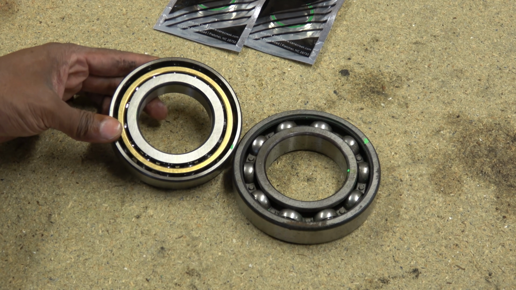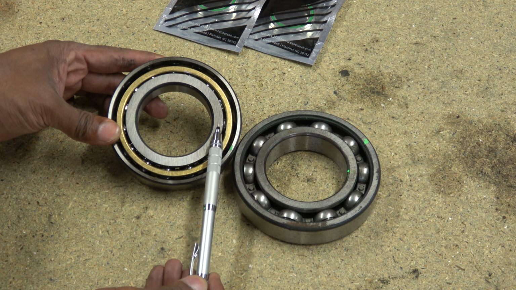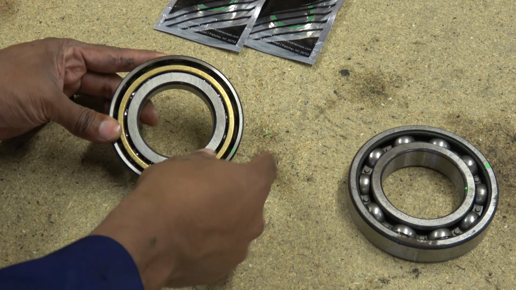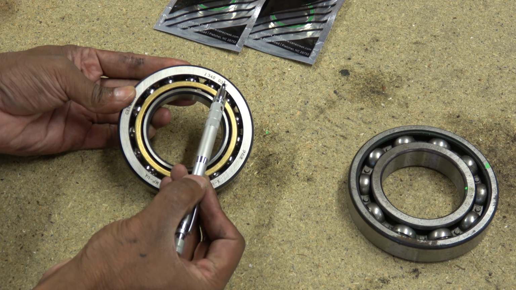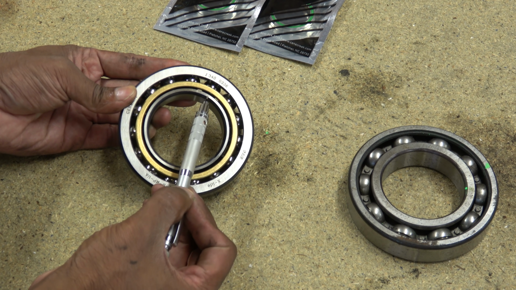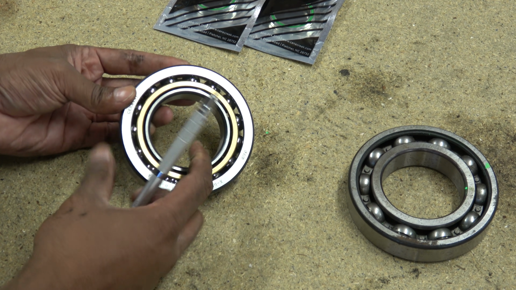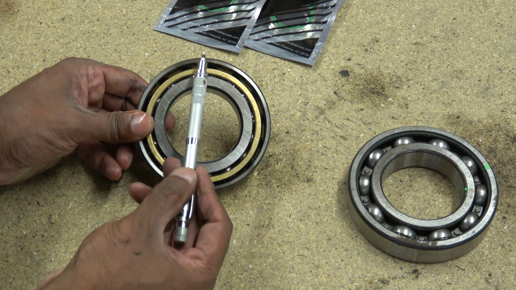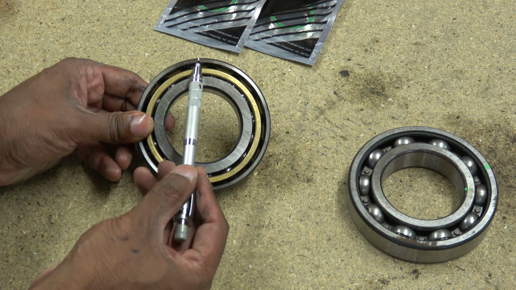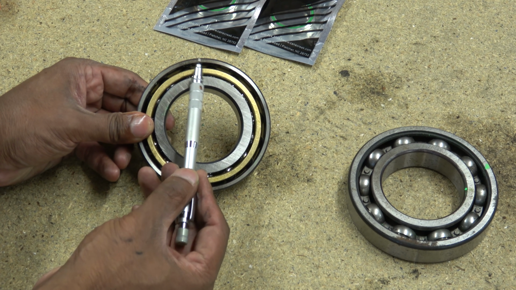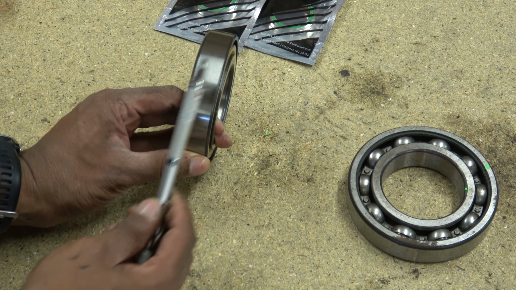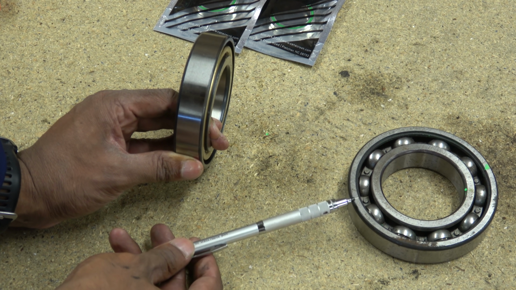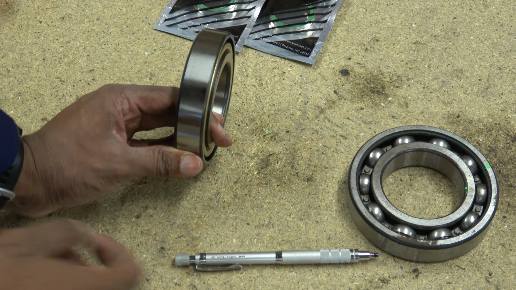Just before we chop this up, this is what you probably regard as the back of the bearing. You can see the geometry difference. If I flip this around, on this side the outer race is quite wide and the inner race is quite thin. If I flip it around, we've got a very wide inner race and a very thin outer race. So when we chop this bearing up, we'll have asymmetry, whereas the 6000 series bearing is completely symmetrical.